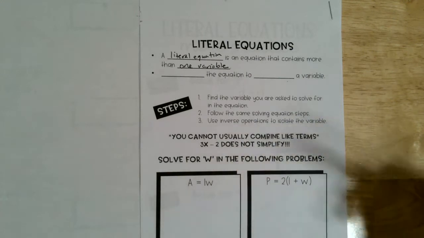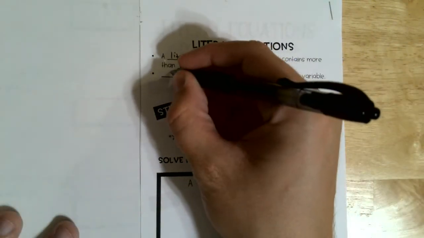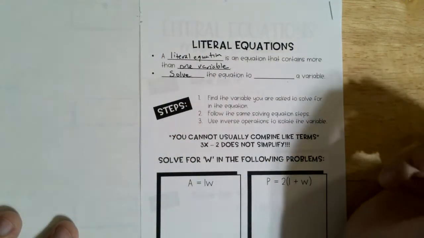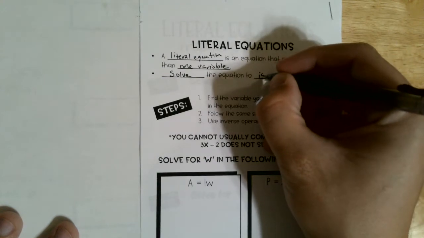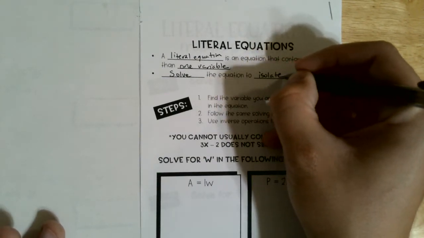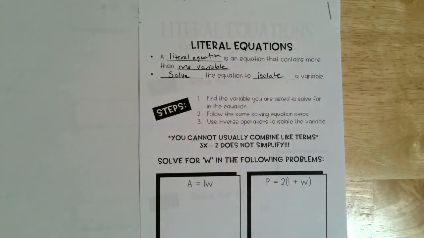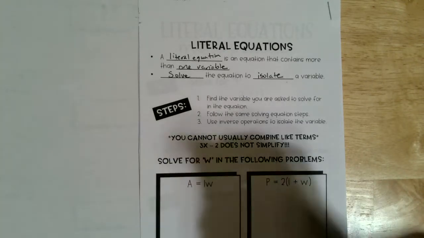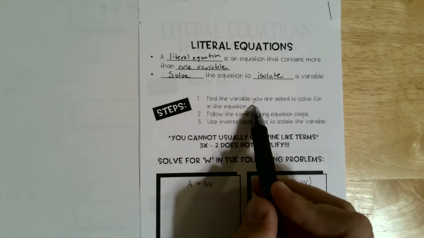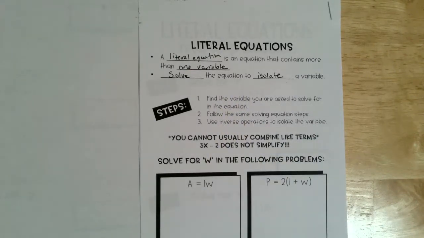W). In order to do this, we need to solve the equation, and when we solve the equation, we're going to solve it to isolate a variable. The word isolate means we're going to get it alone. We're going to get one of the variables by itself. So, a step-by-step process: we're going to figure out which variable we're being asked to solve for in the equation. If there's multiple variables, there's really multiple ways that we can potentially answer the question. We're just going to go with whatever they want us to do.